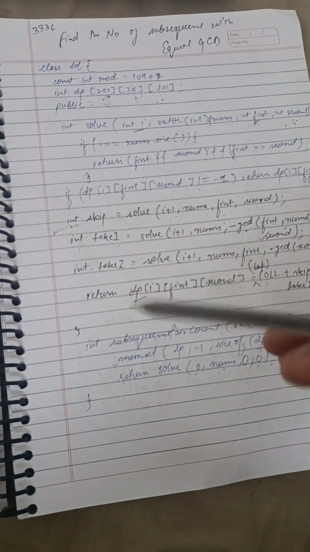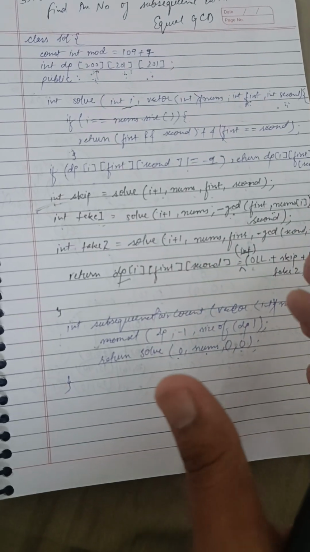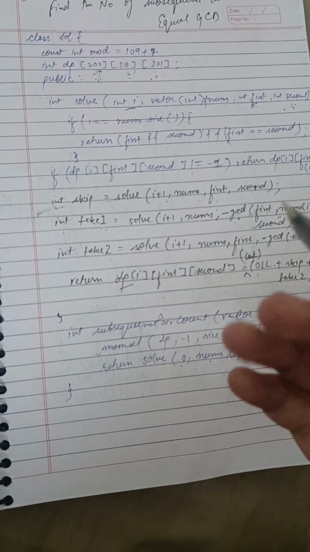In this way I am storing the answer. I have already shown how the problem is overlapping, and why I have used DP here. Hope you got it.